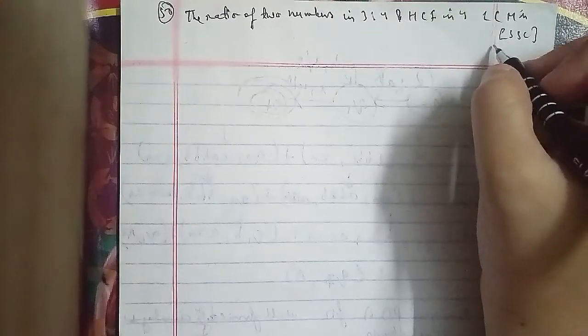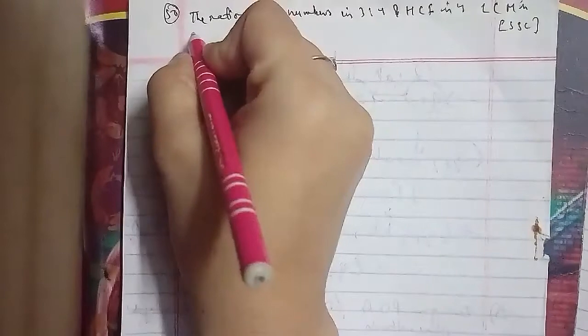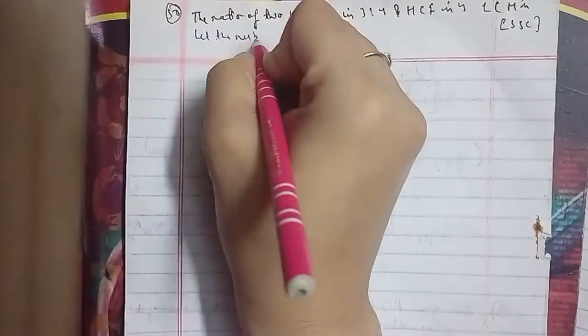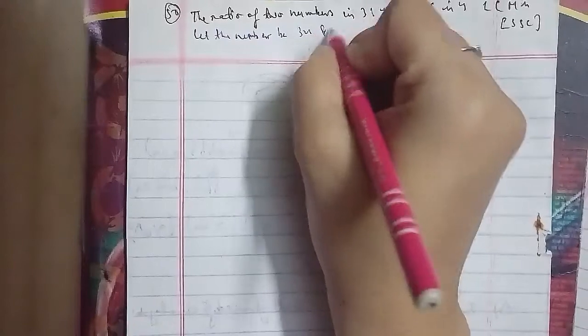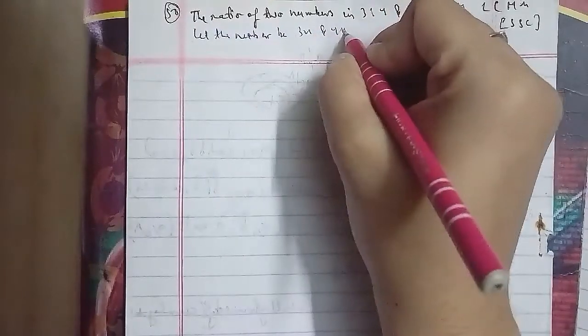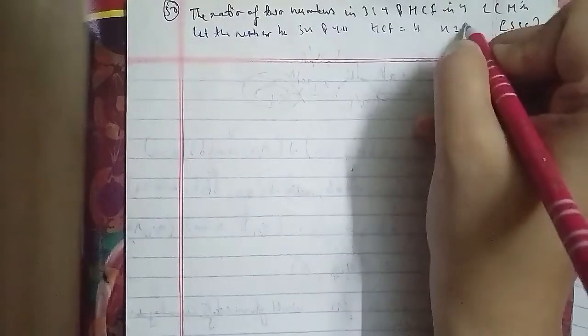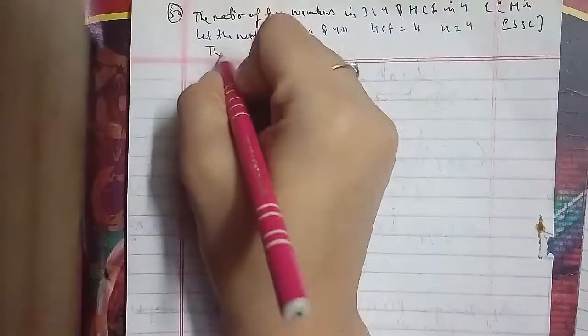Then 27A plus 27B equals 216, which gives A plus B equals 8. Now the co-primes with sum 8 are 1, 7 and 3, 5.